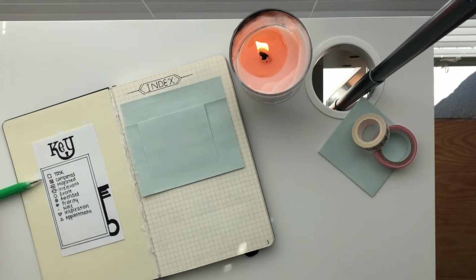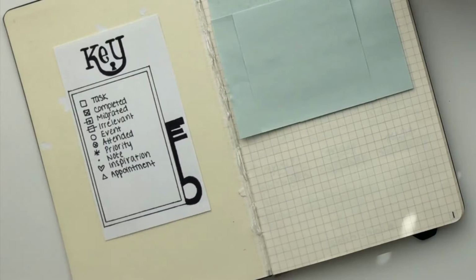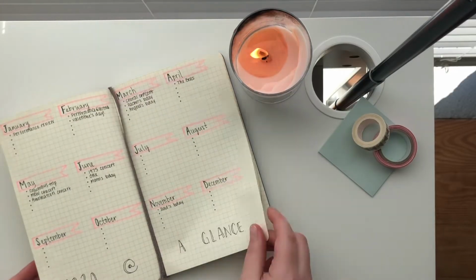A key is typically included in the beginning of the journal as a reference, and it is used in your journal to denote tasks, appointments, events, thoughts, and notes. There are set symbols for whether a task is started, done, or if it's being moved to another day. The layout of a key can vary depending on what your bullet journaling needs are. Now let's start using it.